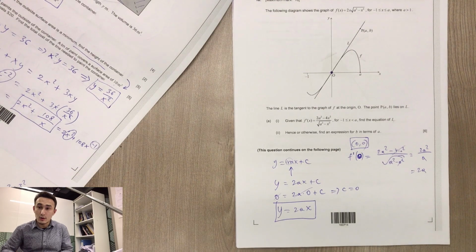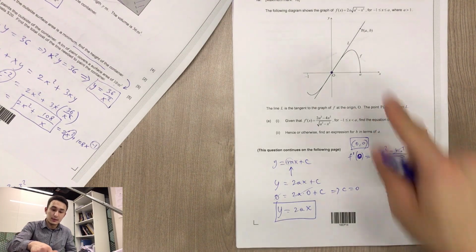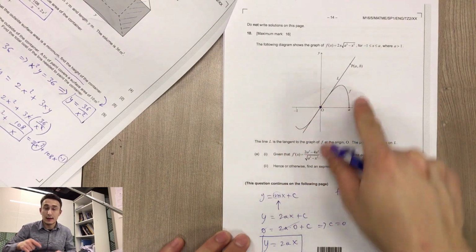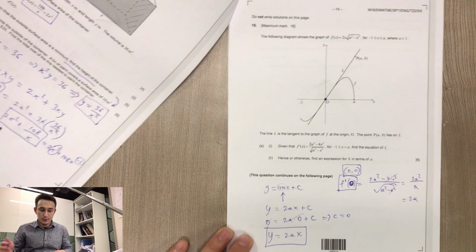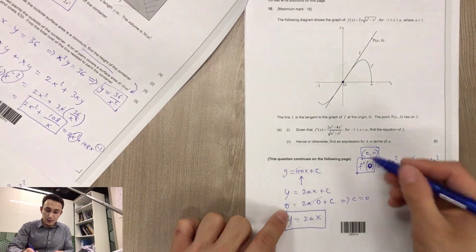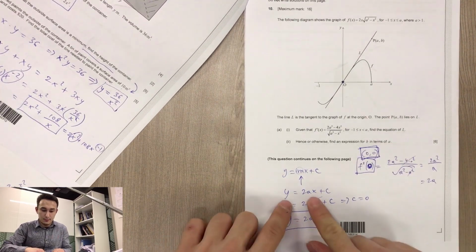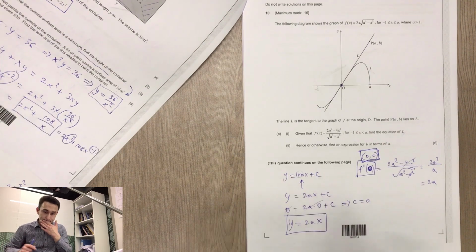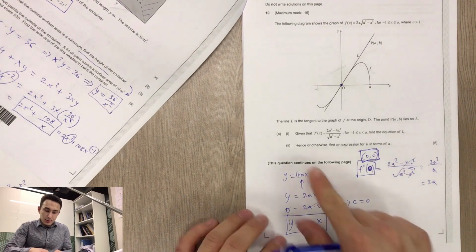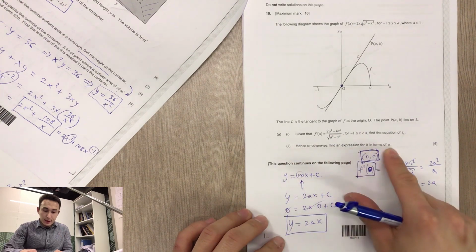It's all because this line passes through the origin, and at the same time, this line is tangent to the curve at the origin. That's why we have found the derivative at the origin, as well as used this point (0, 0) to put back into the line to find the value of c. Okay, so hence or otherwise, find the expression for b in terms of a.